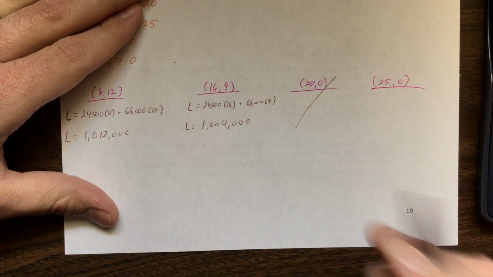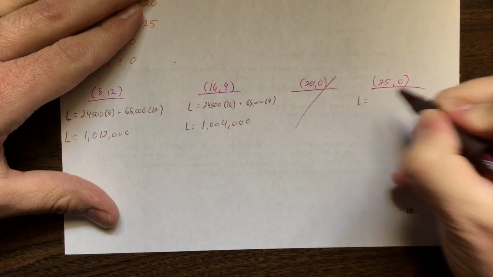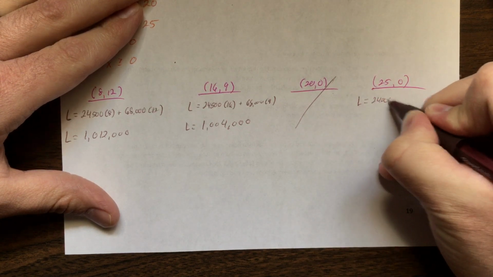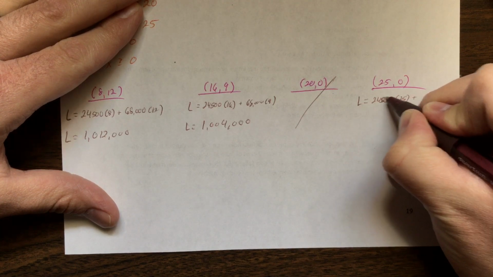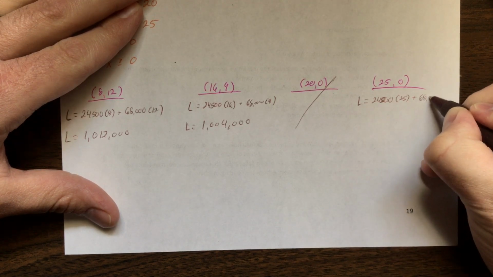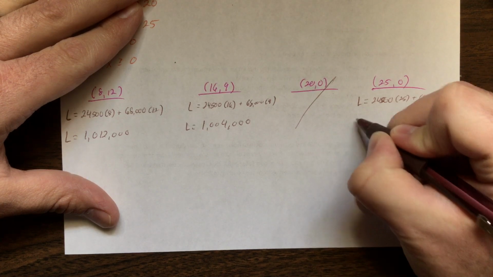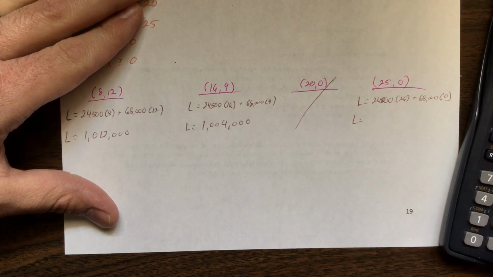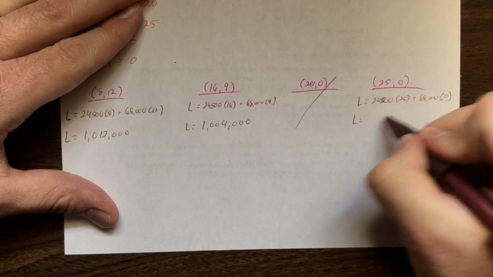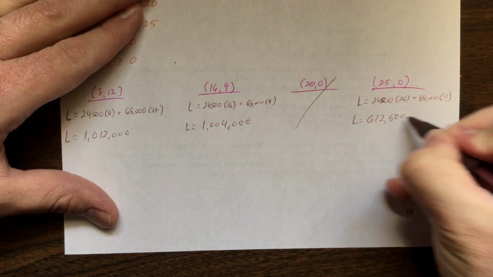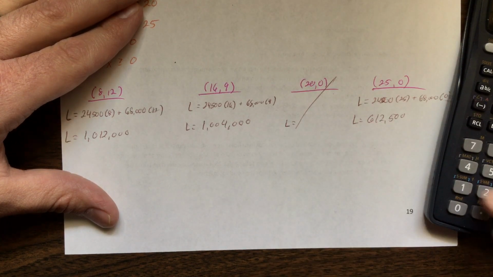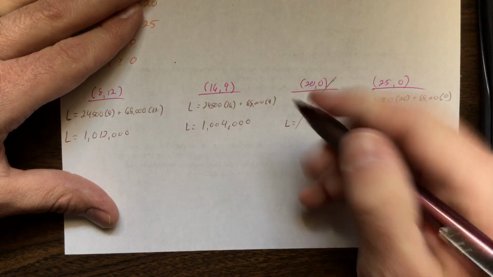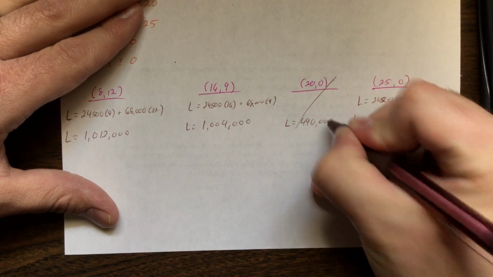So I'm going to actually just scrap that one. Don't really need that one. And this one, 24,500 times 25 plus 68,000 times 0. 24,500 times 25 is only going to be 612,500 listeners. And for this one here, if you're curious, 20 times 24,500 is going to be 490,000 listeners.